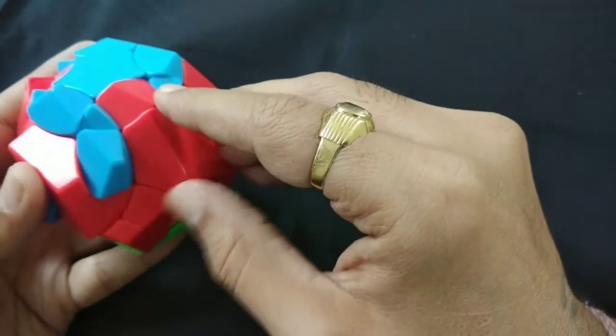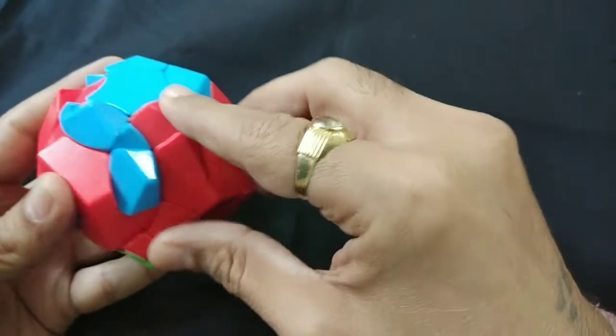So now we have to see whether it will fix from here. Yes, it will fix from there.